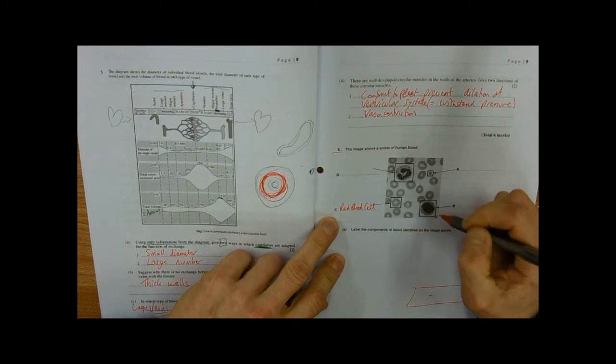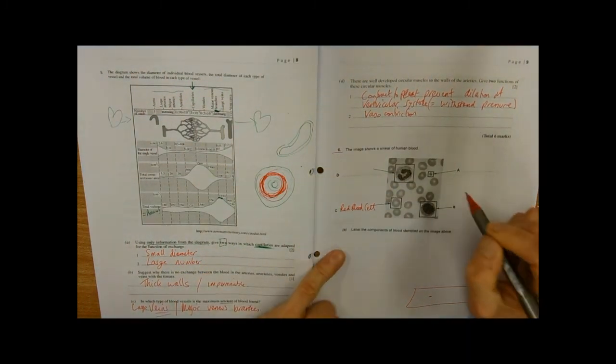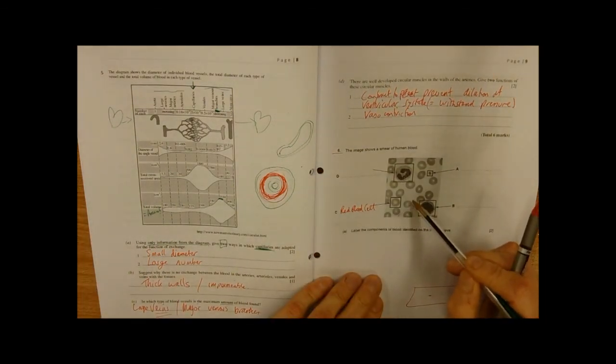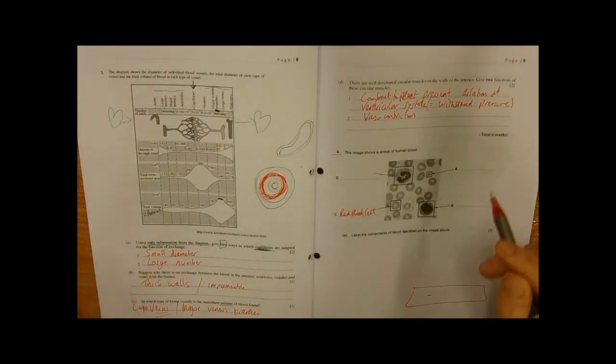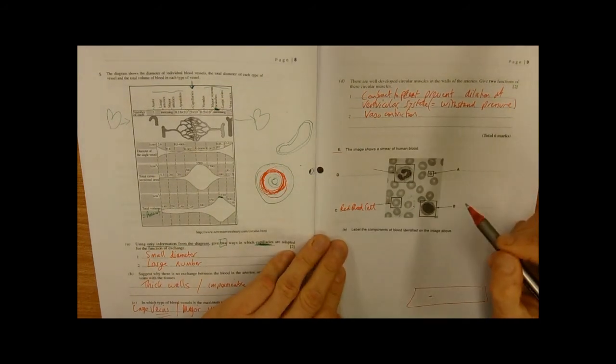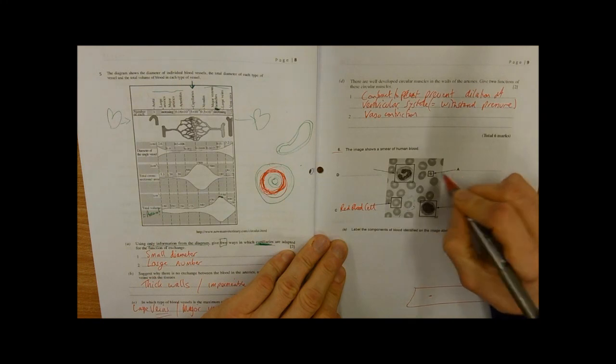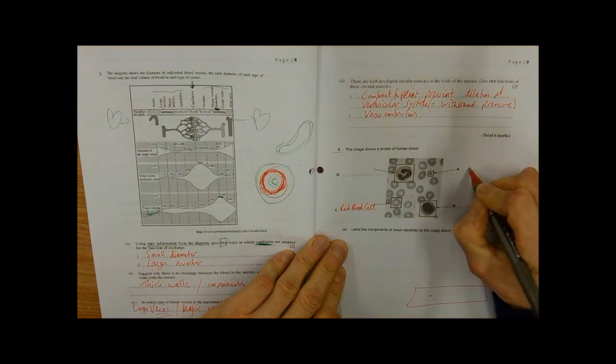Some other things, what do we know about the components of blood? Well, I know about white blood cells and plasma and platelets. Well, the plasma is this stuff, kind of a liquidy part around. Platelets are the small little things that help with clotting, so I'm going to go for this one here, platelet.